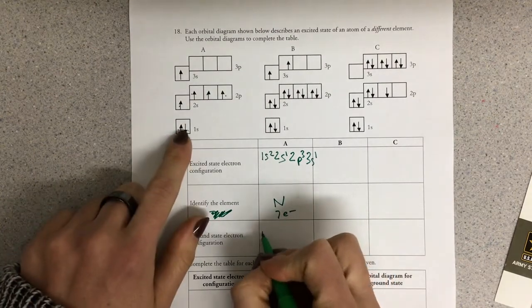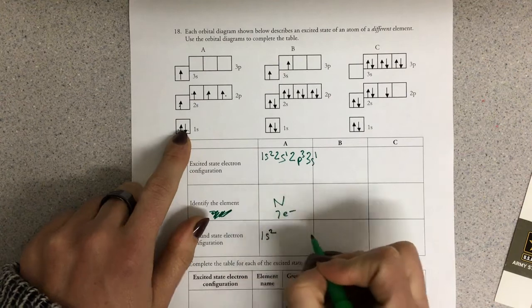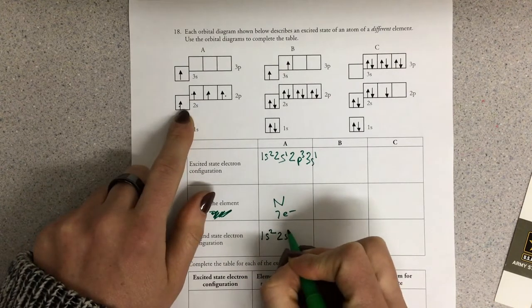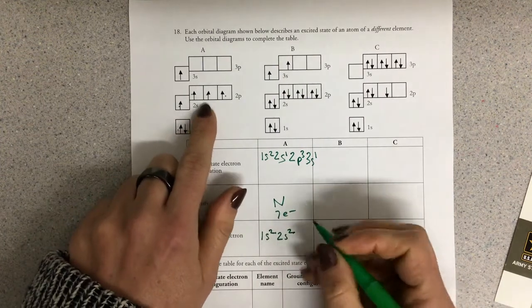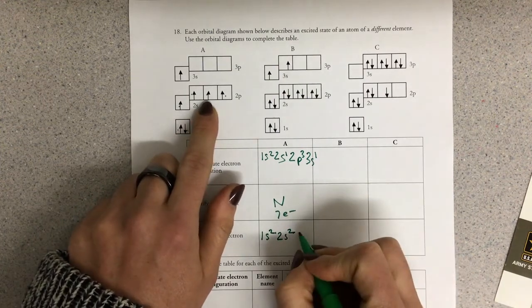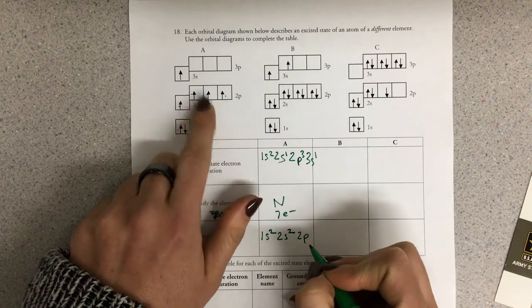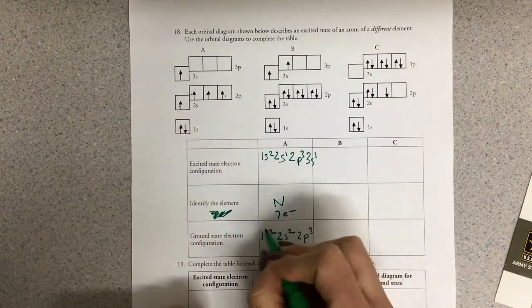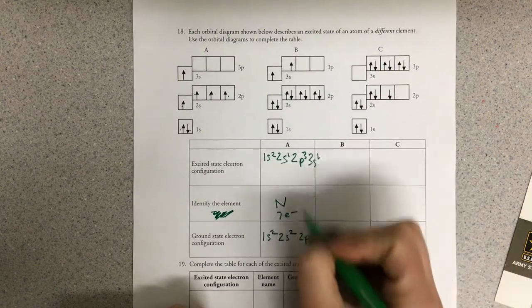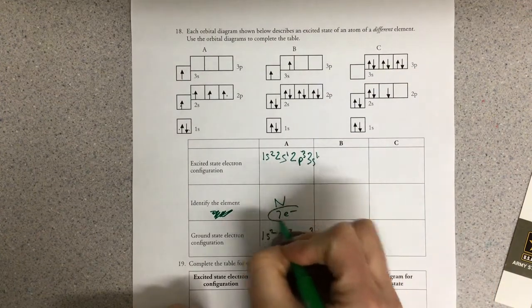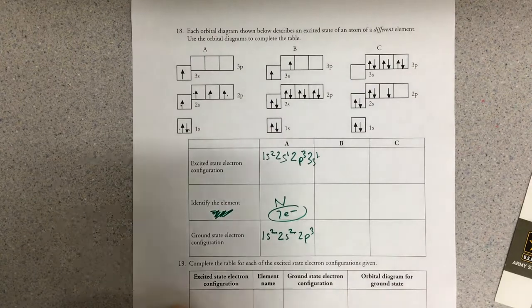It should be on the first floor in the S, there should be 2. On the second floor in the S, there should also be 2. That's 2, 4 electrons. So all I can do is add 3 more. And then on the second floor in the P block, 1, 2, 3. Okay, so we have the same number of electrons in both. We know that there's 7 electrons because we've got 7 arrows. But this is how it should look.